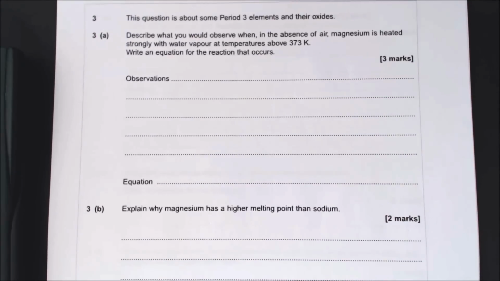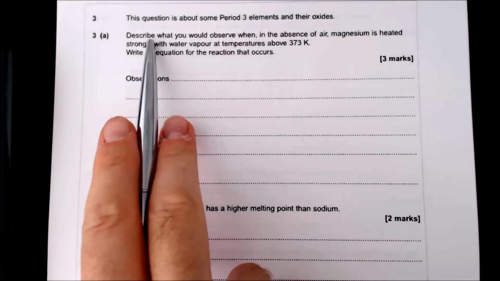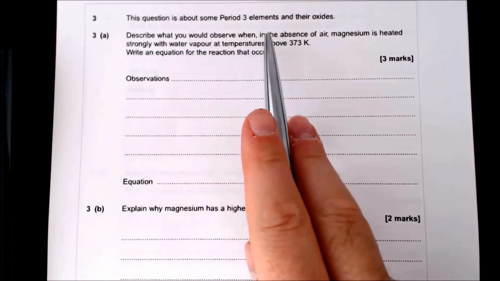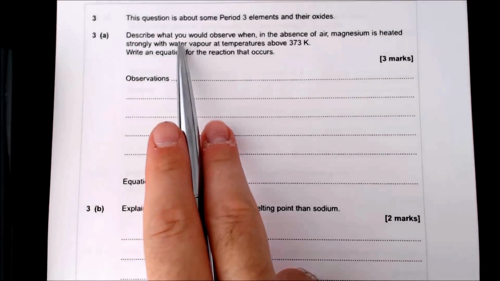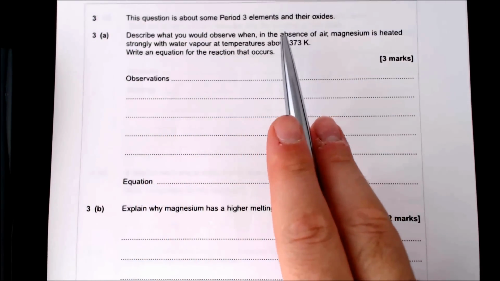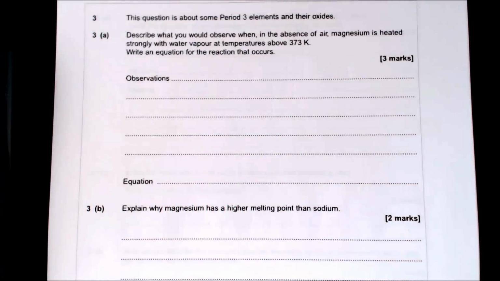Okay, so this is question 3, and as you can see, this question is about some period 3 elements and their oxides. And it starts by saying, describe what you would observe when, in the absence of air, magnesium is heated strongly with water vapor at temperatures above 373 Kelvin. Write an equation for the reaction that occurs.